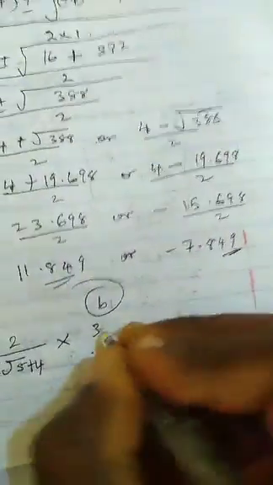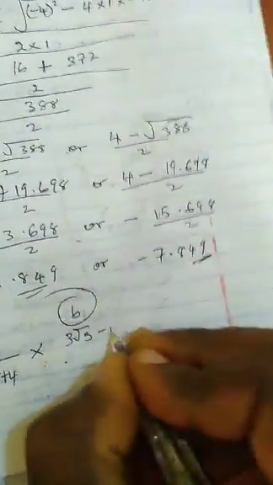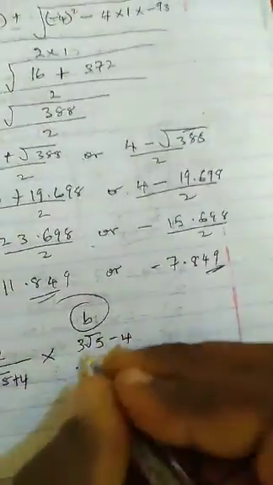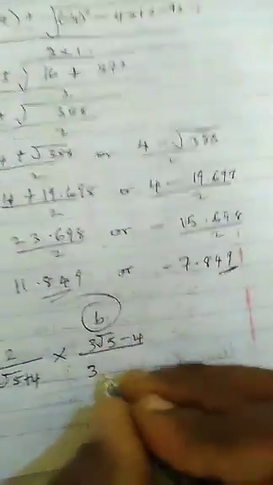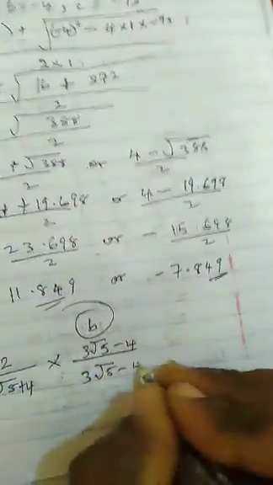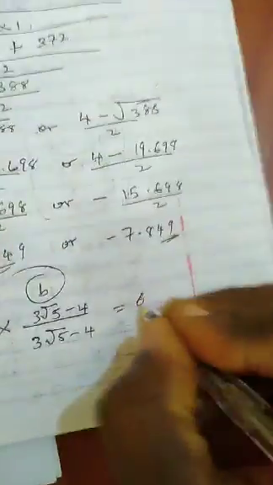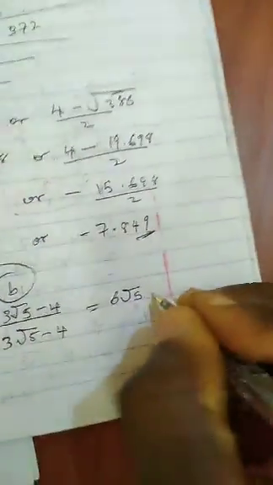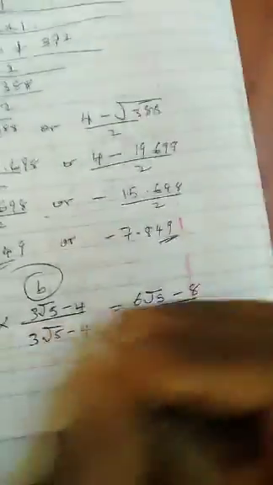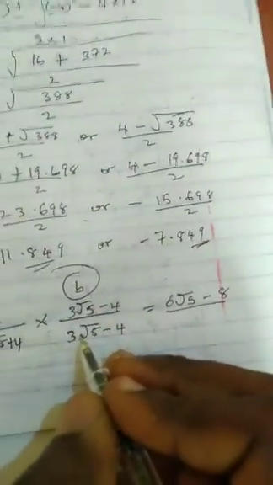So you have 3 root 5 minus 4. The sign changes from plus to minus, over 3 root 5 minus 4. So you use 2 to multiply each of those terms, and when you use 2 to multiply this, we have 6 root 5 minus 8 over, then we open the bracket here.